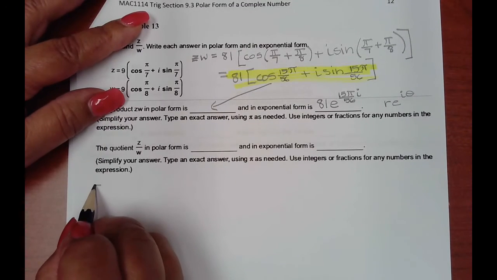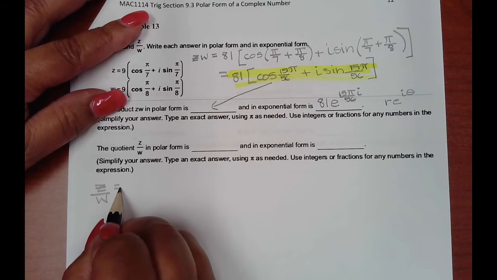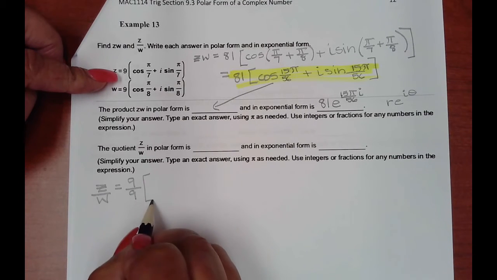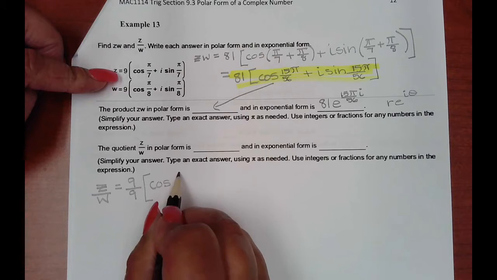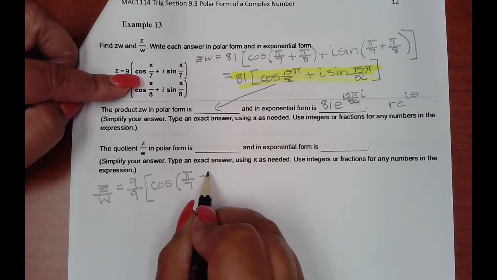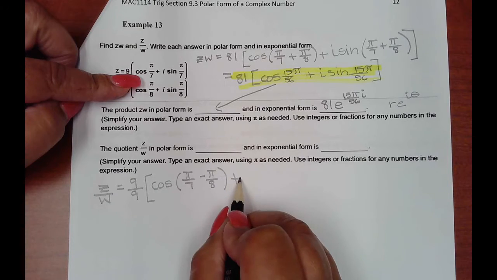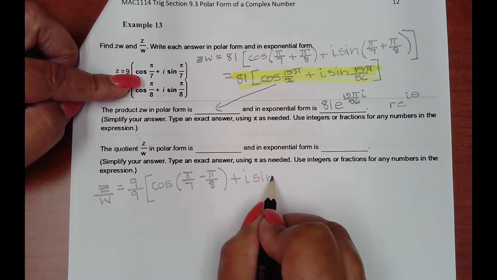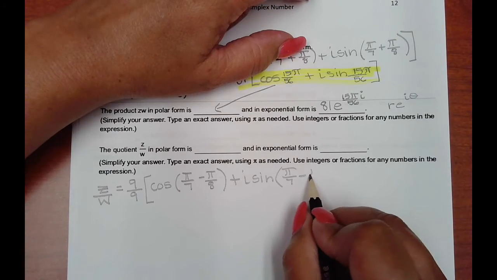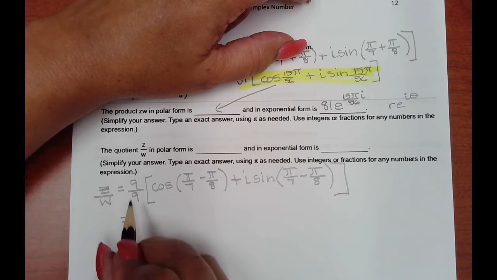Okay, if you're doing the quotient, I'm going to do the quotient down here. Then it goes the first R divided by the second R, and then we do our cosine sine terms, but this time we're subtracting. We're taking the first angle and subtracting the second angle. Same thing on your imaginary term. So once you get it for here, you can just copy it here again. So this will be equal to 1.